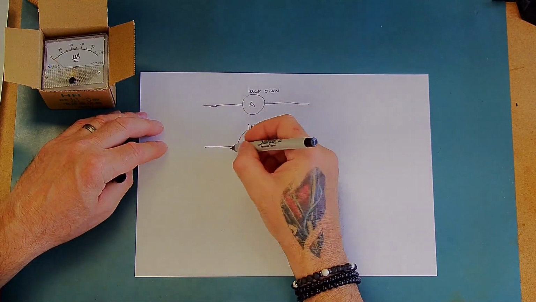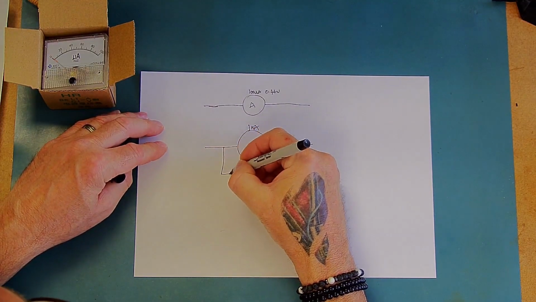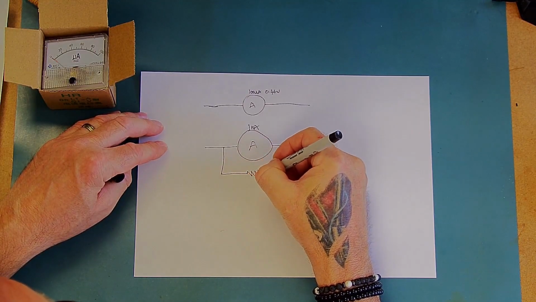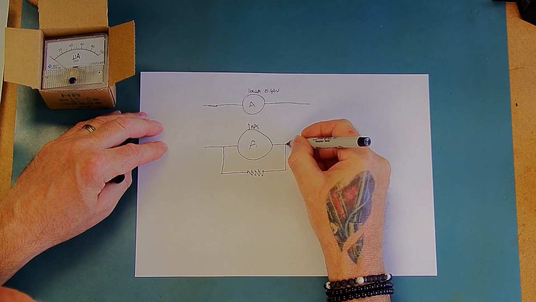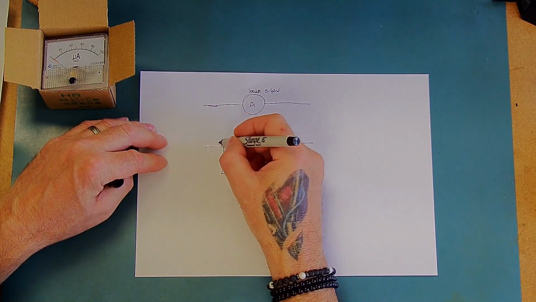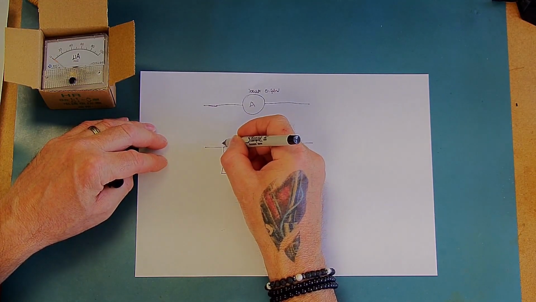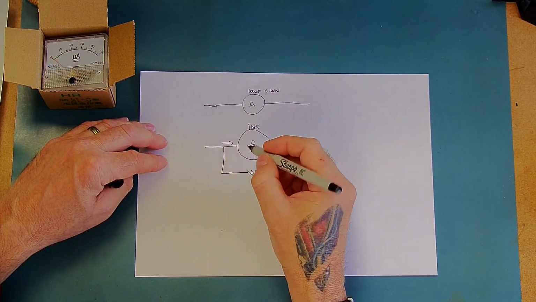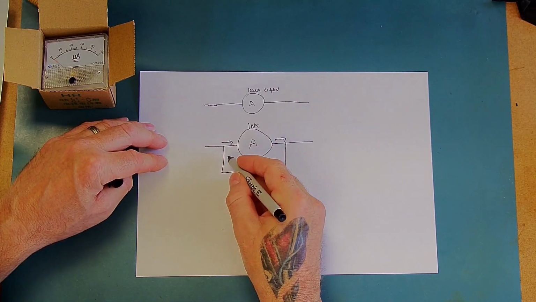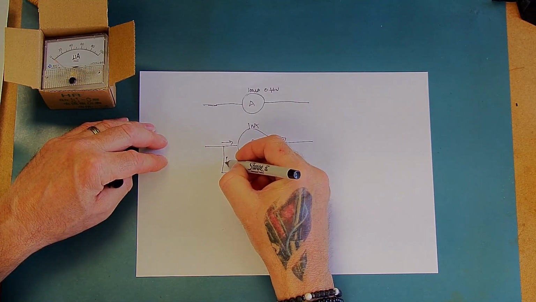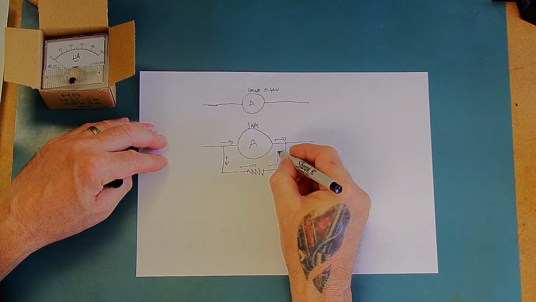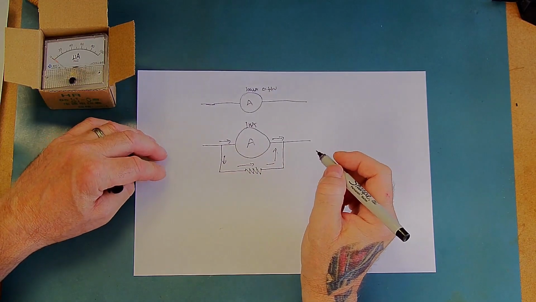What we basically have to do is put a resistor across the meter in here, and then some of the current will go through the ammeter as we want, and the remaining current will come down, go through the resistor and bypass the meter.